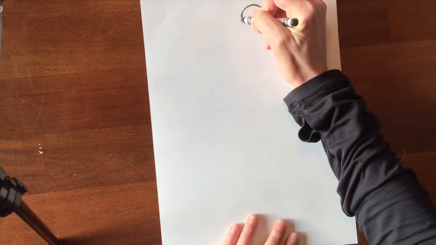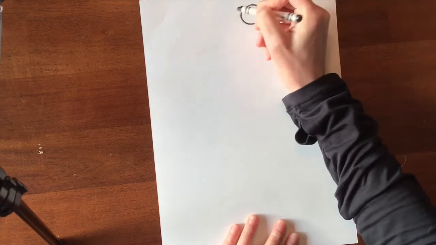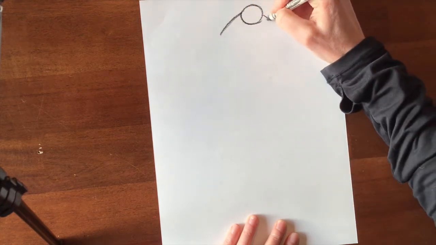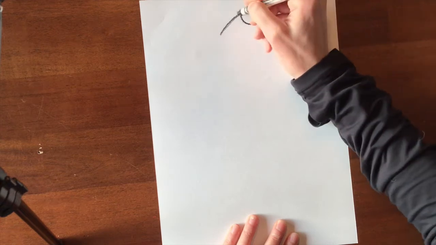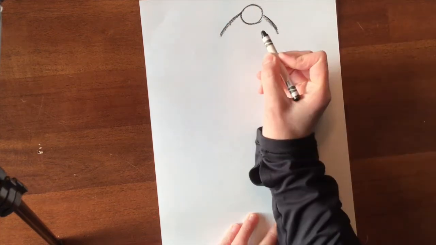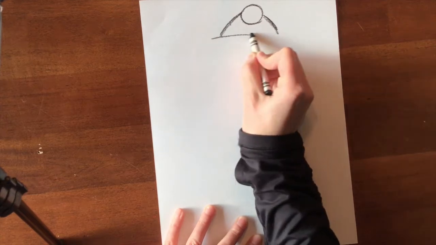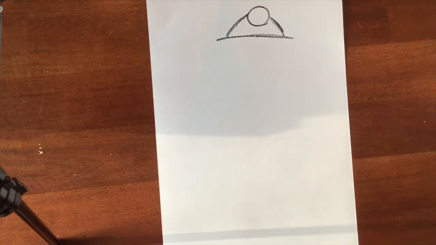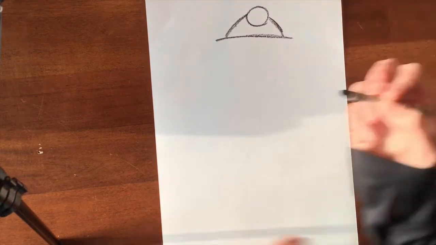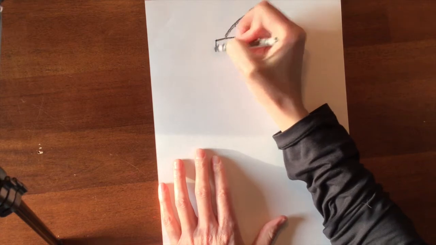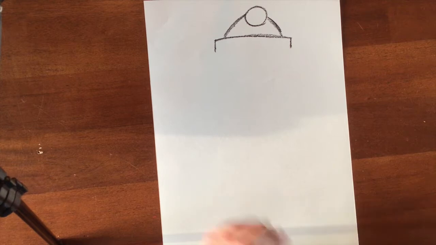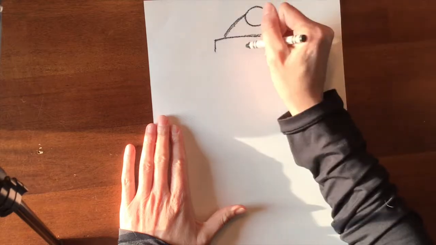So I'm going to start with a little circle at the top, and then from that circle I'm going to make a diagonal line to the left and a diagonal line to the right, like this, nice and thick. And then I'm going to connect the bottom of those with a horizontal line. Now, going down from that horizontal line, I'm going to make two small vertical lines.